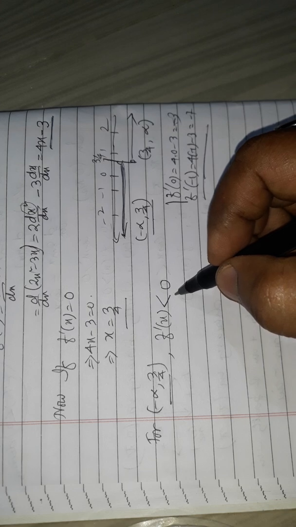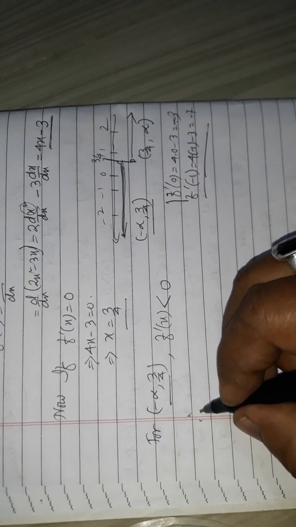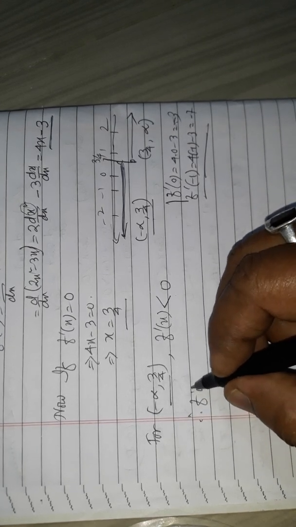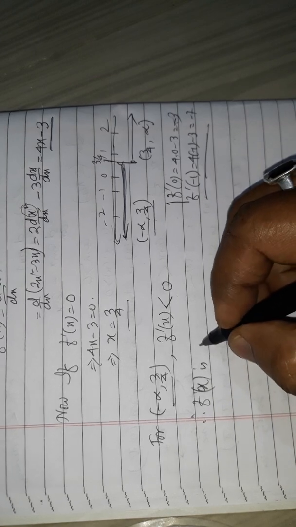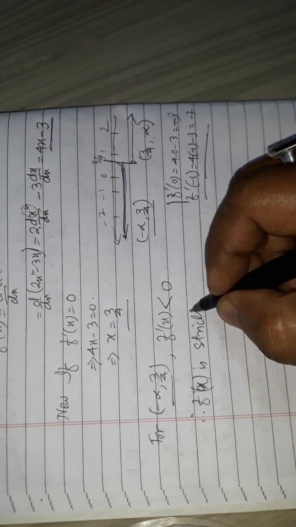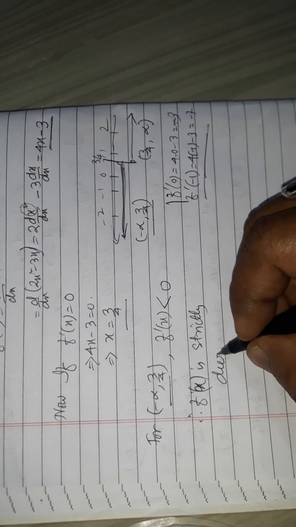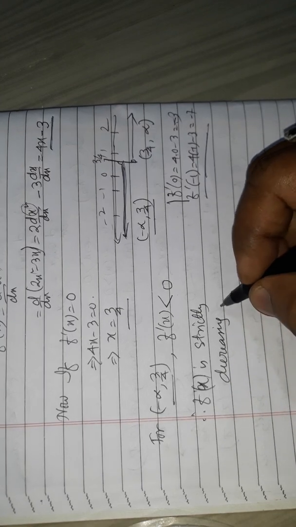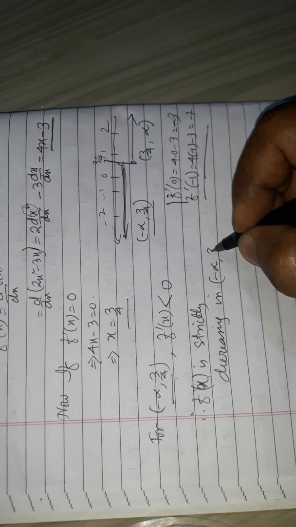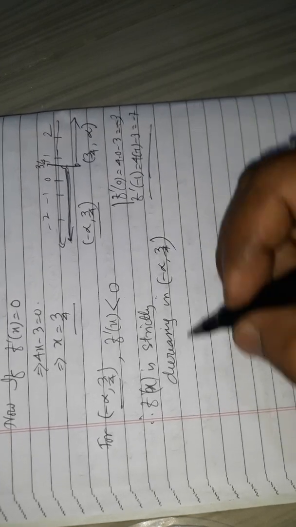So f dash x is negative here. What can we say? Therefore f x is strictly decreasing in this interval minus infinity to 3 by 4.